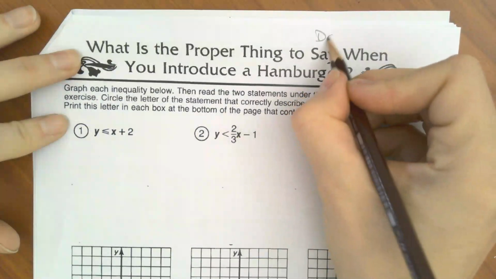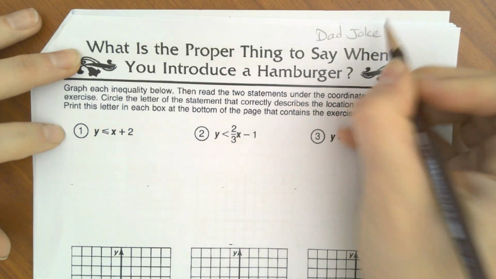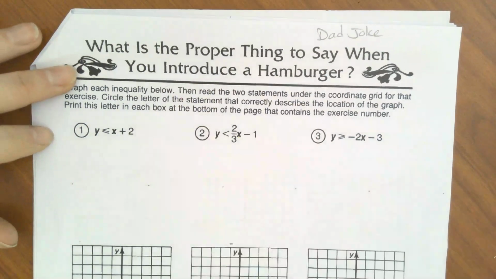Remember this is a dad joke. He says, what is the proper thing to say when you introduce a hamburger?